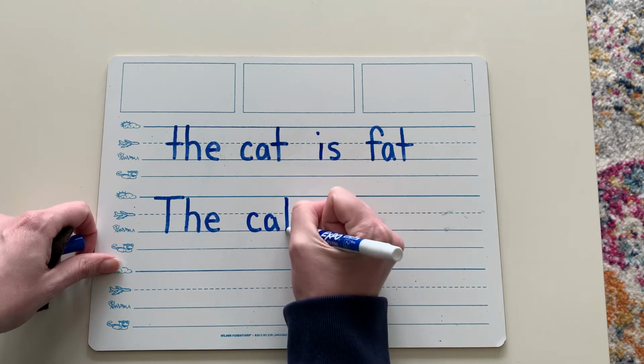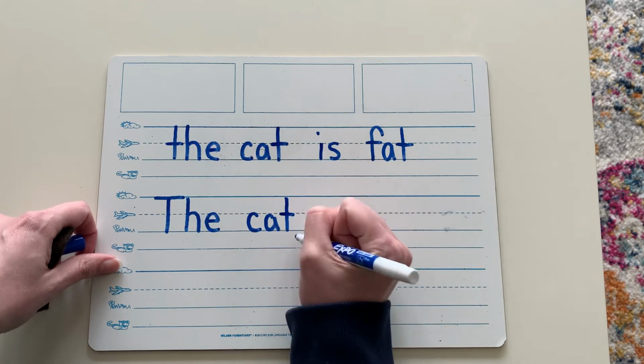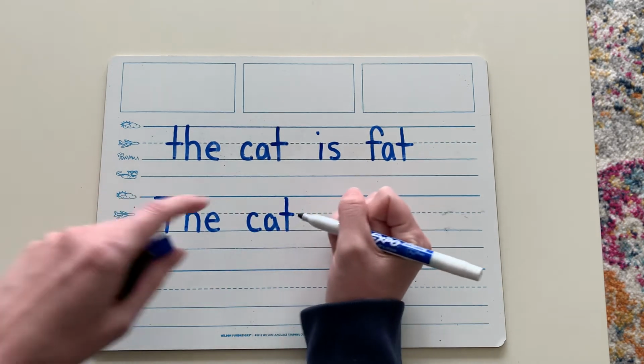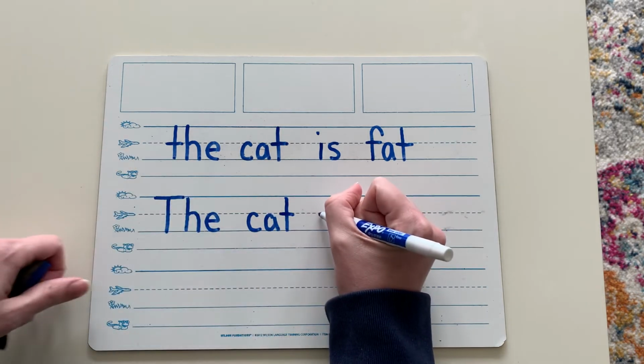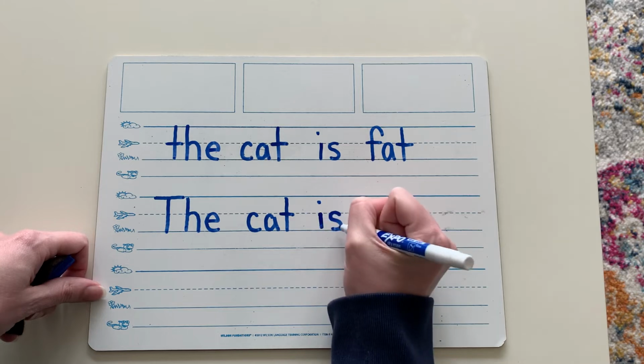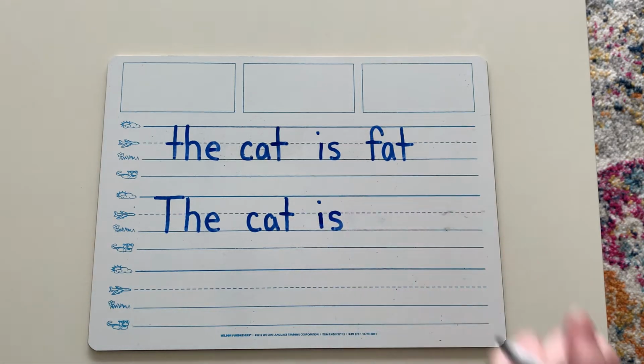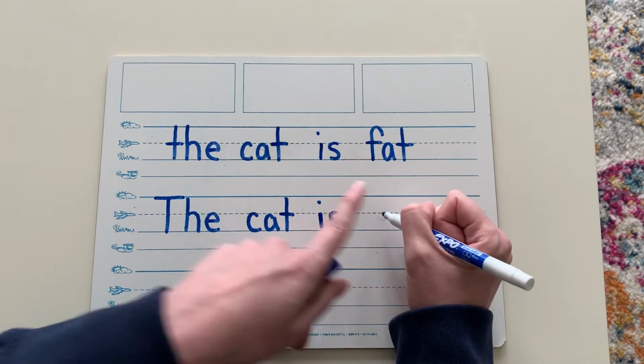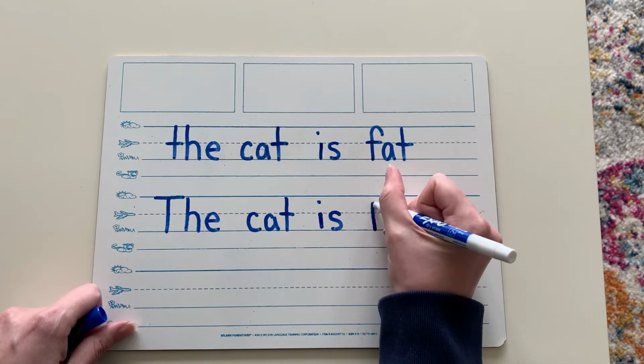there was nothing wrong with the word cat, cat, the cat, another word, so we need a space, is, and that's a trick word because it kind of sounds like zzz, but it's an S. The cat is fat. So let's go ahead and put a finger space, and I'm going to make my F.